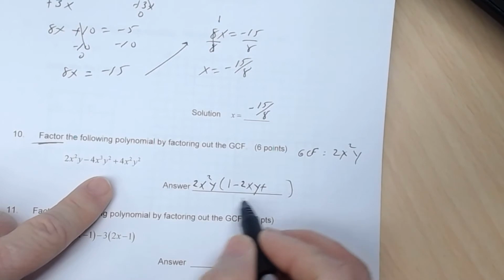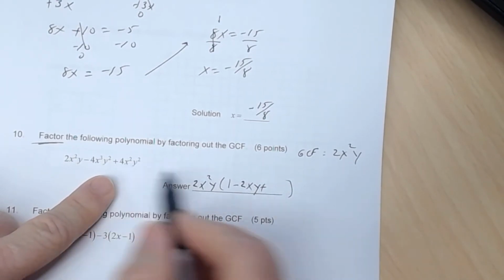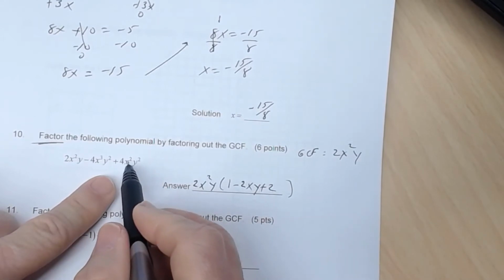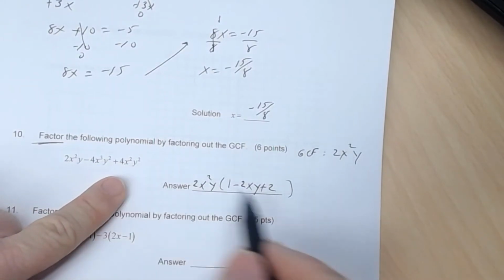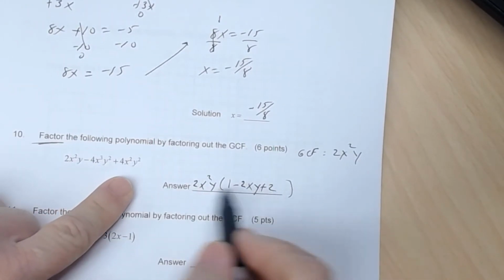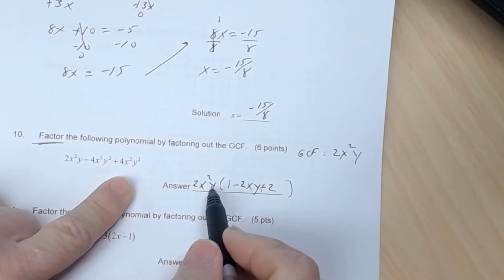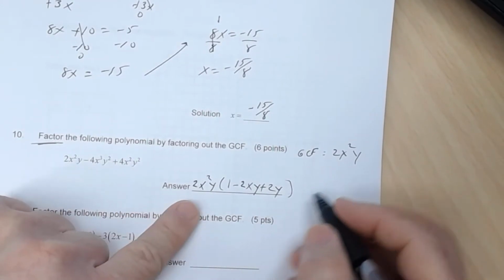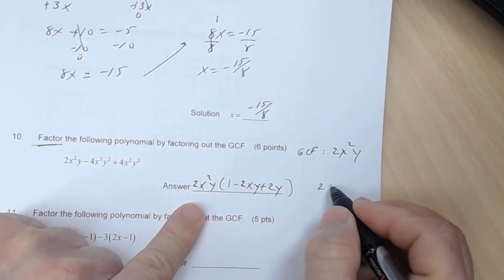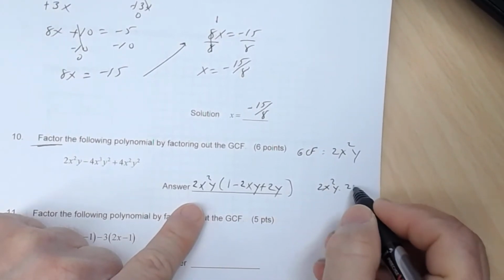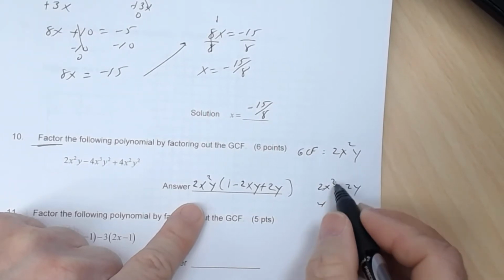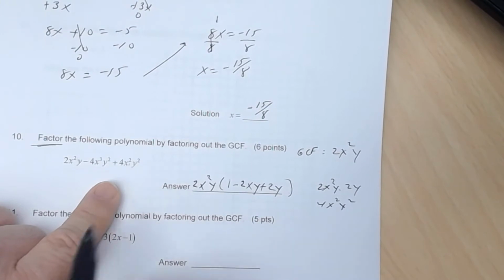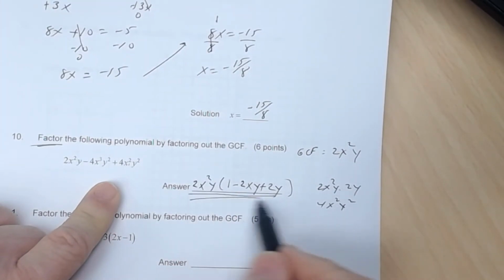Plus, all right, 2 times 2 is 4. I'm factoring out 2 factors of x. That's what I had originally, so I'm not going to write anything here right now. And then I'm factoring out 1 factor y. There are 2 here, so I need 1. And always check. So let's check the last one. I have 2x squared y times 2y. 2 times 2 is 4. X squared. Y times y is y squared. And that's what this was. All right, so there's your answer for that one.